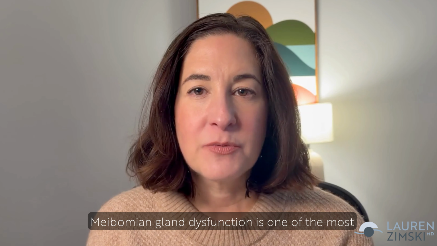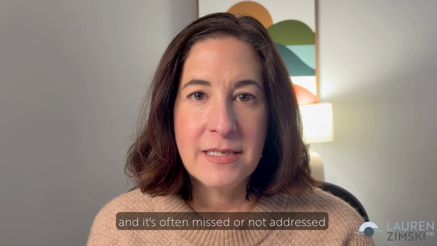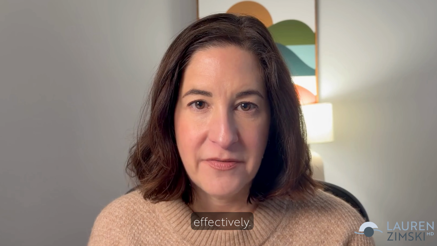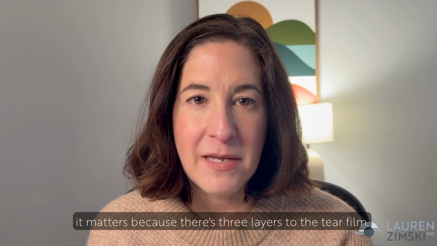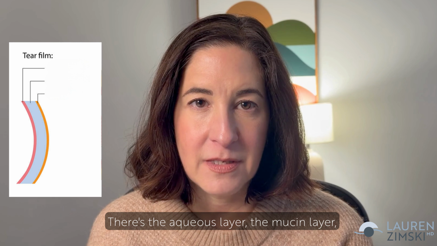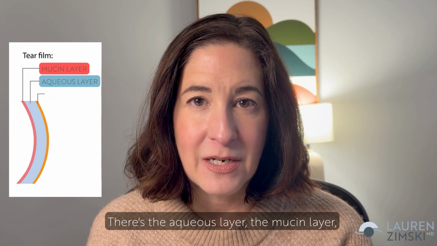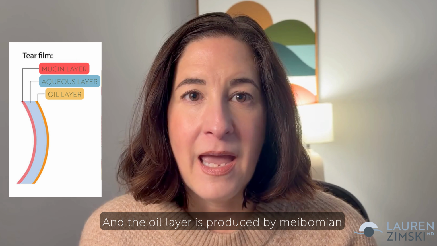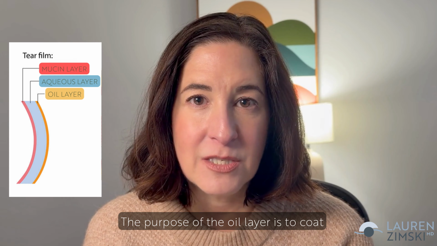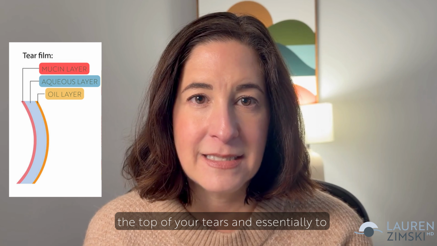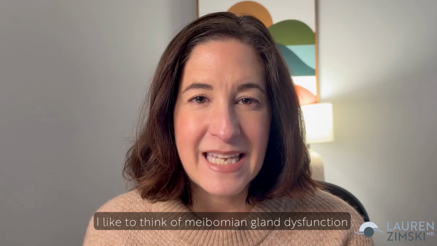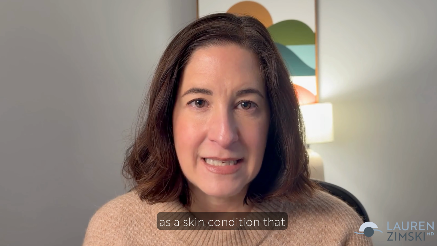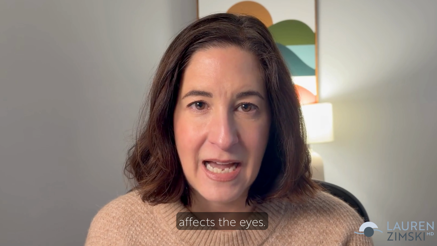Meibomian gland dysfunction is one of the most common causes of dry eye, and it's often missed or not addressed effectively. And you might be thinking, why does this diagnosis matter? Well, it matters because there's 3 layers to the tear film. There's the aqueous layer, the mucin layer, and the oil layer. And the oil layer is produced by meibomian glands. The purpose of the oil layer is to coat the top of your tears and essentially to prevent them from evaporating too quickly. I like to think of meibomian gland dysfunction as a skin condition that affects the eyes.